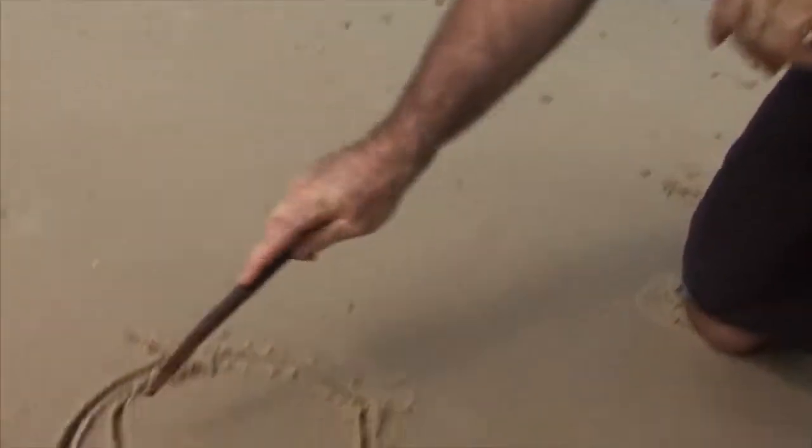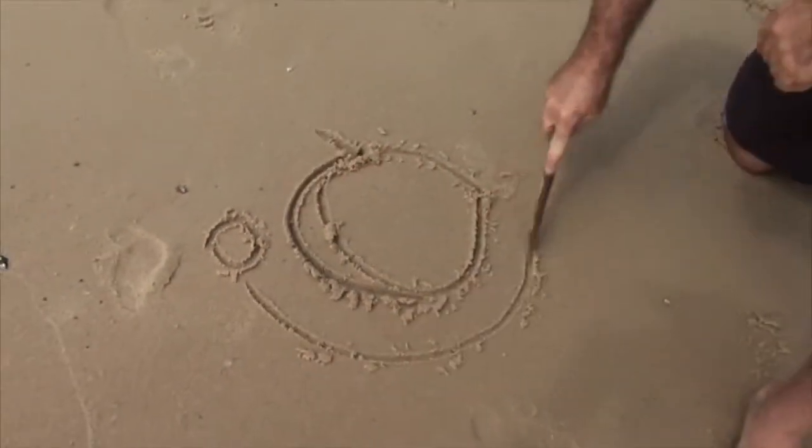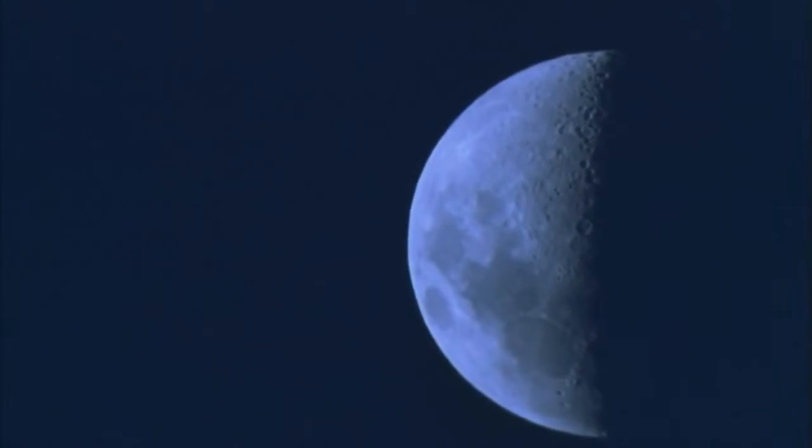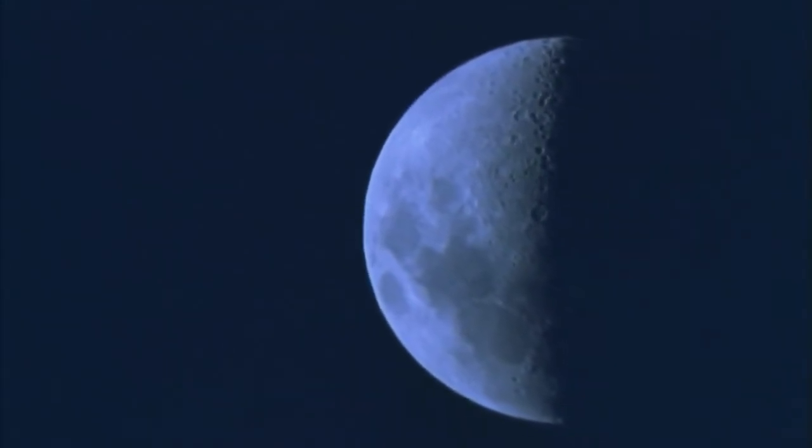The other thing to remember is that as the Earth is rotating at a certain speed, the Moon is also orbiting around the Earth. And it orbits at a different speed, and there's a lag of 50 minutes between the two. So the high tide every day is 50 minutes later, and the low tide every day is 50 minutes later because of the difference in the Earth's rotation and the Moon orbiting around the Earth.